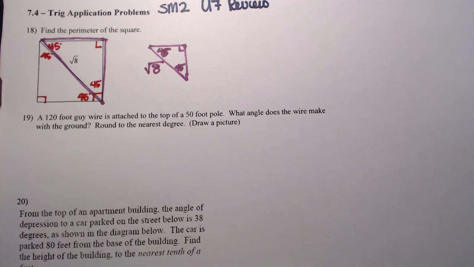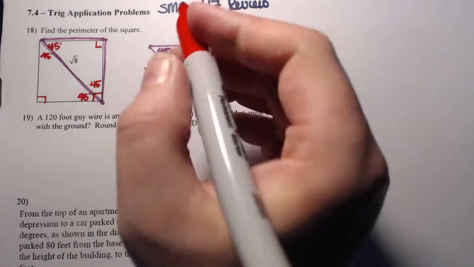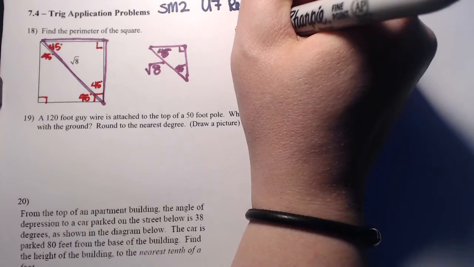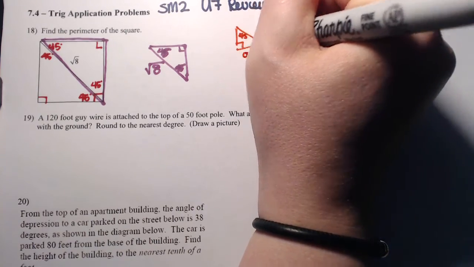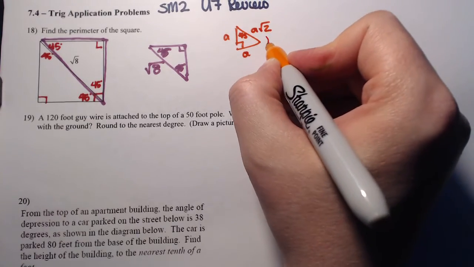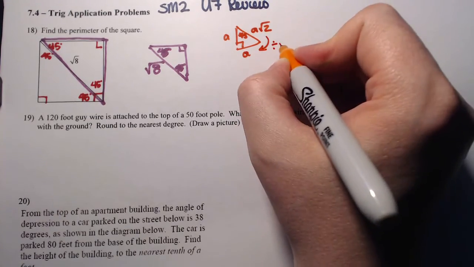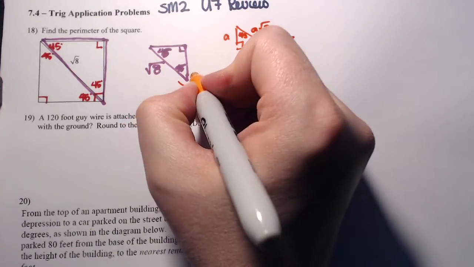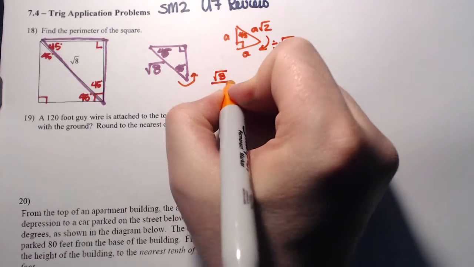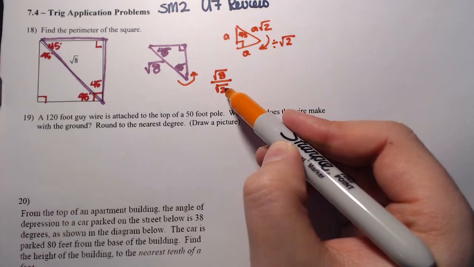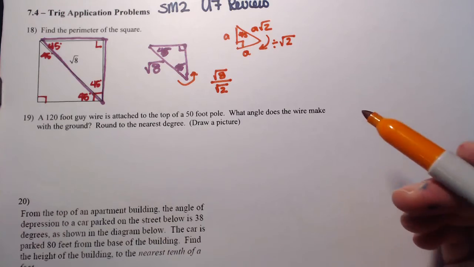So to find a side length, I'm going to remember my 45-45-90 triangles. So to go from the hypotenuse to a side, I get smaller. So I'm going to divide by square root 2. So I'm going to take that square root of 8 and divide it by the square root of 2. Couple ways to handle this. I could rationalize this, but since they're both underneath a radical, I can actually divide them.